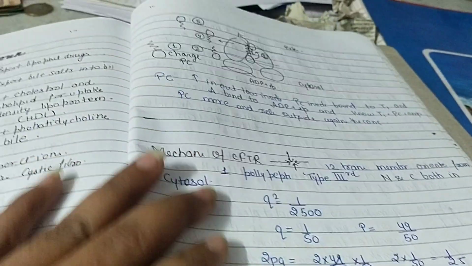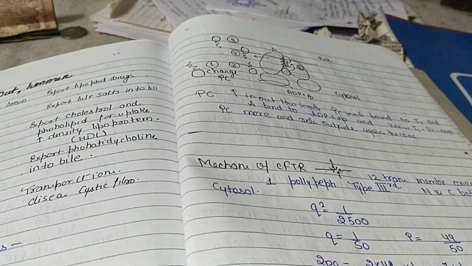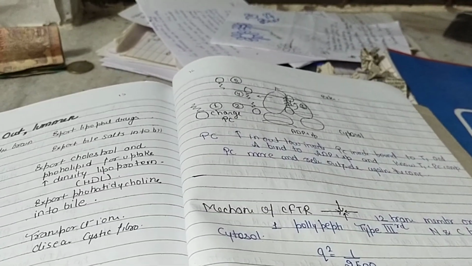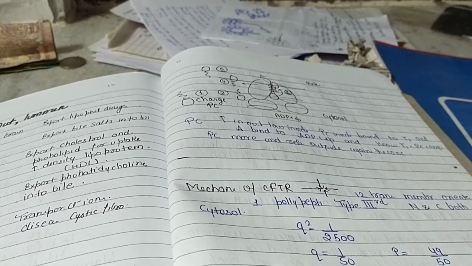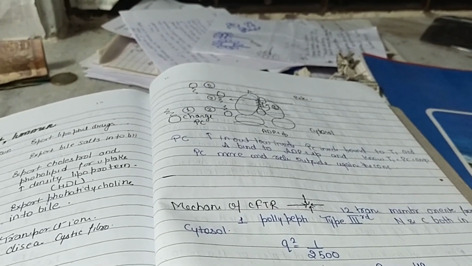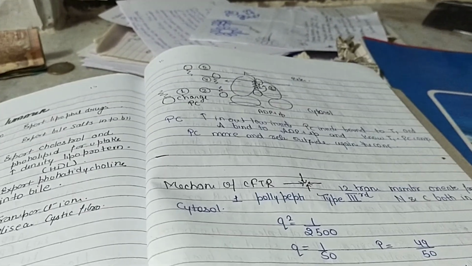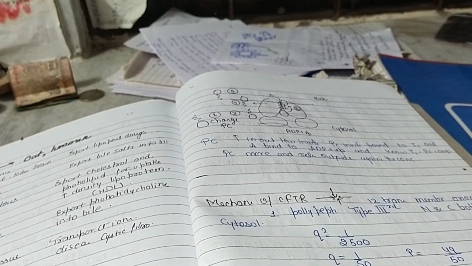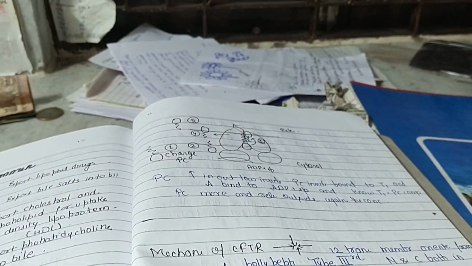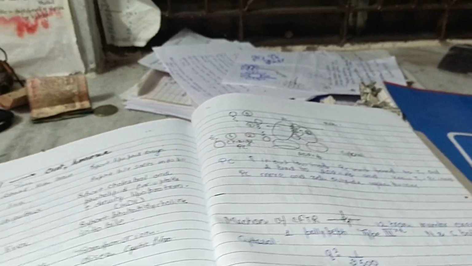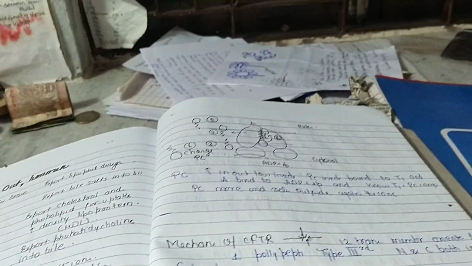Today we discuss one of the ABC transporters, CFTR. It is in exocrine tissue and transports chloride, and if it is mutant it causes the disease cystic fibrosis. It is mainly caused by an autosomal mutation on chromosome number 7. Okay, let's get started.